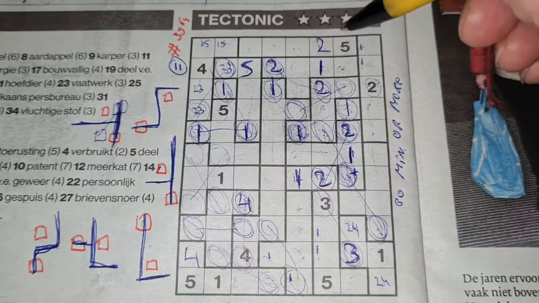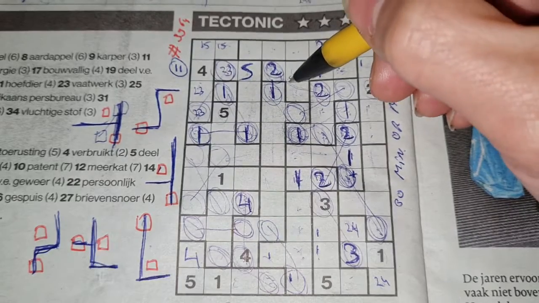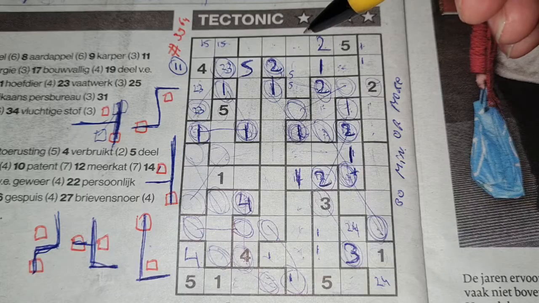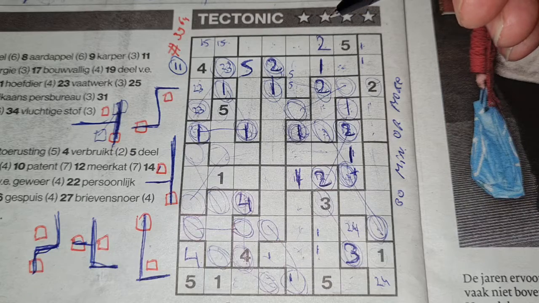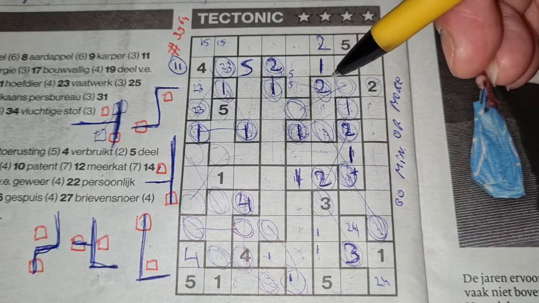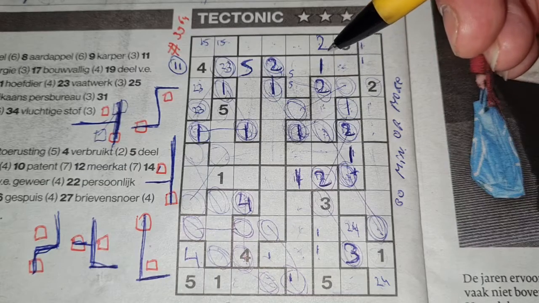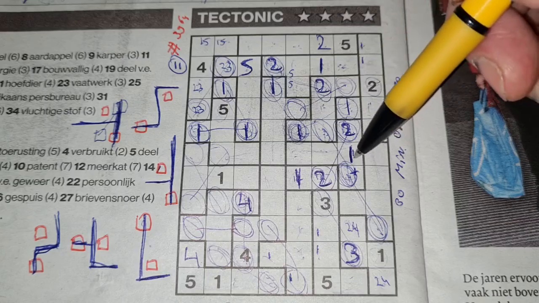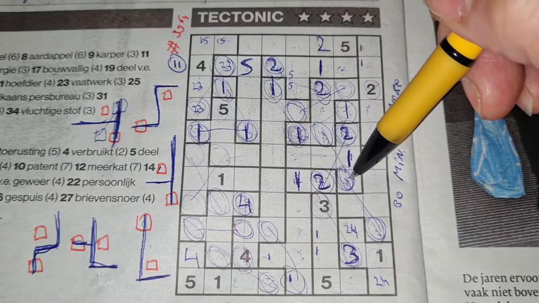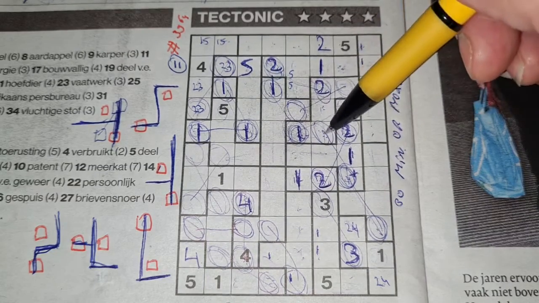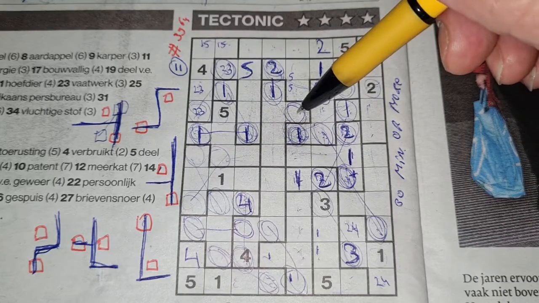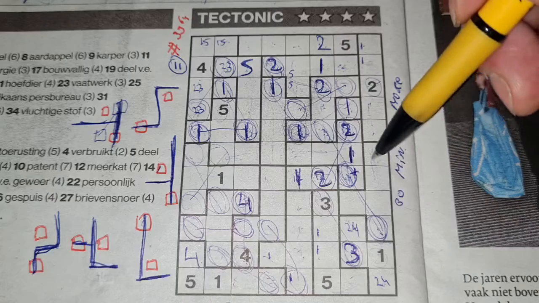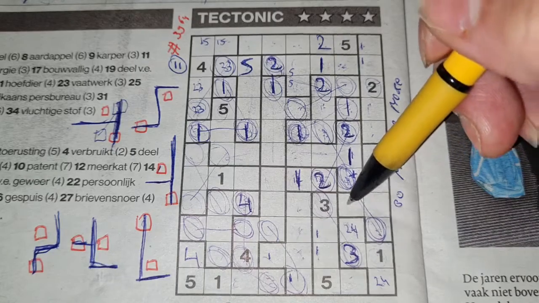Okay, this box cannot be a 5. So the 5 could be here, could be there. I'm thinking. Well, can it be 3? 2. 1.